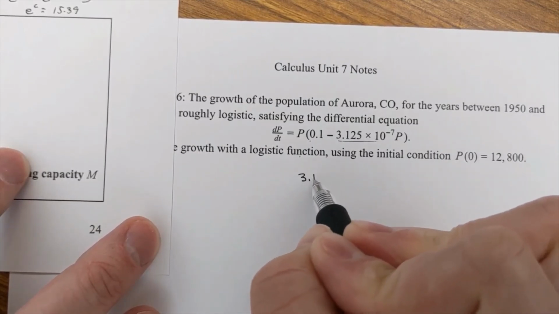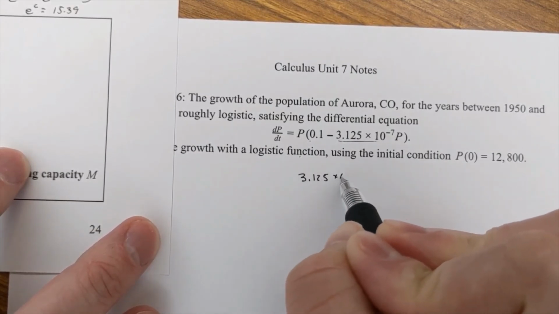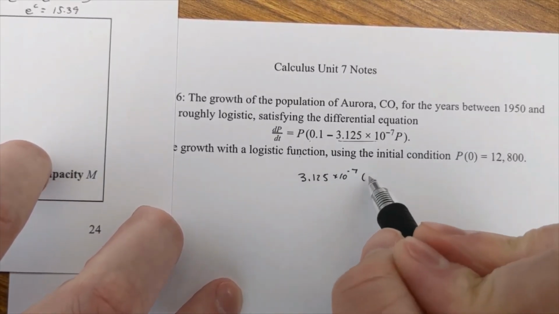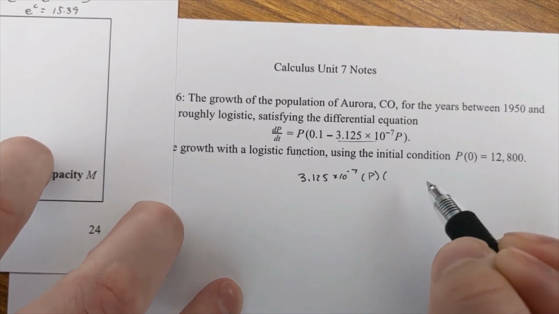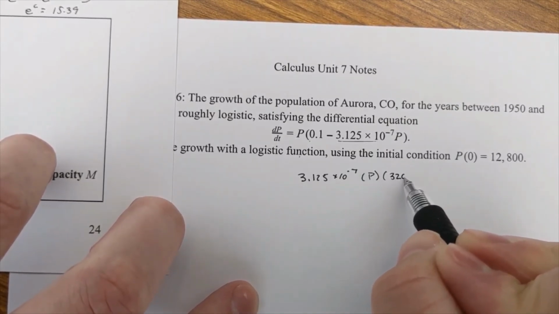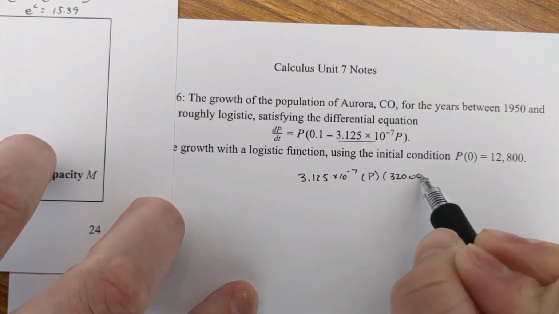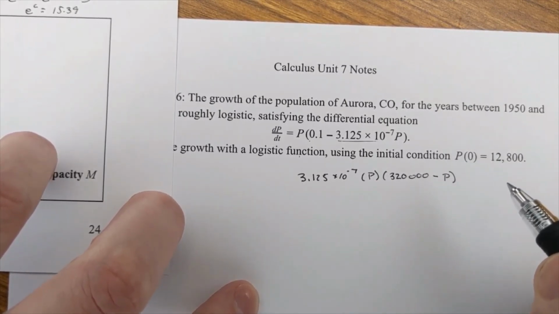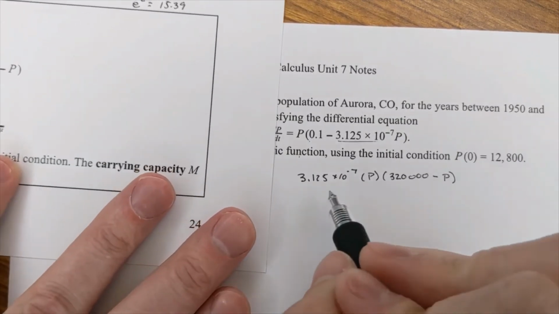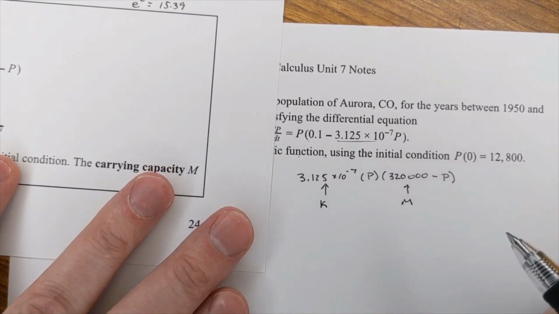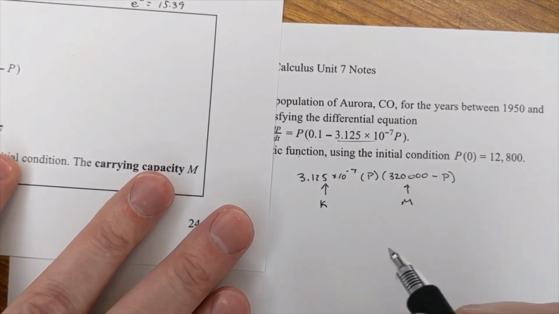So 3.125 times 10 to the negative 7th times P times, and if we divide that out, this actually comes out to be 32,000 minus P. So now if you look at our formula, that value is our K, that value is our M. So we can build our equation.